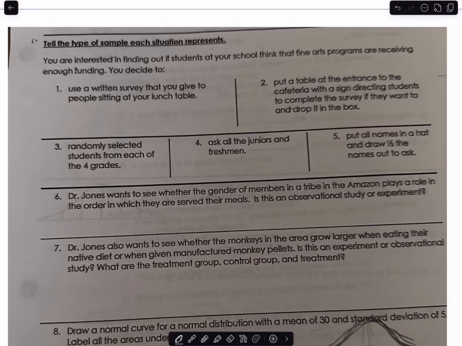It says, tell the type of sample each situation represents. You're interested in finding out if students at your school think that fine arts programs are receiving enough funding. You decide to either 1, use a written survey that you give to people sitting at your lunch table. That's considered a convenience sample or a volunteer convenience sample. And basically, you're just using whoever's easiest to access at your own table, right? So that's a convenience sample. Let's do this in purple.